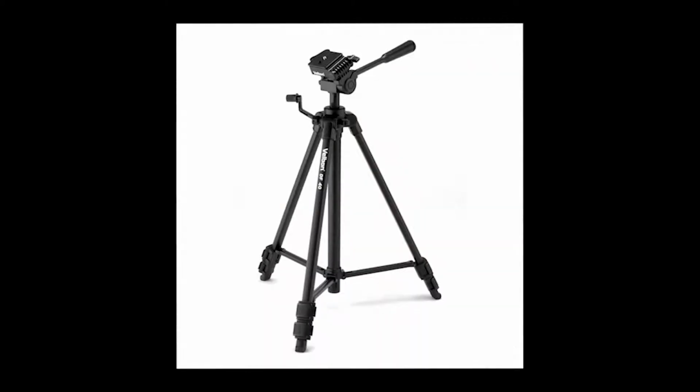Tripod. It's easy to carry and makes your photograph straight, however it's very fiddly as there are lots of different parts to it to change the height or the angle so that it's portrait.